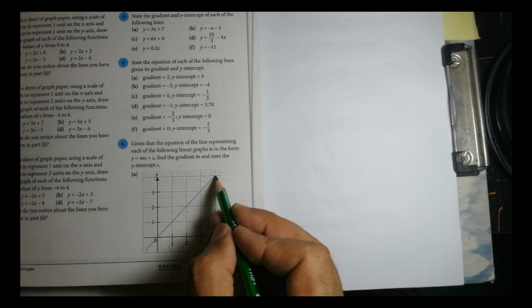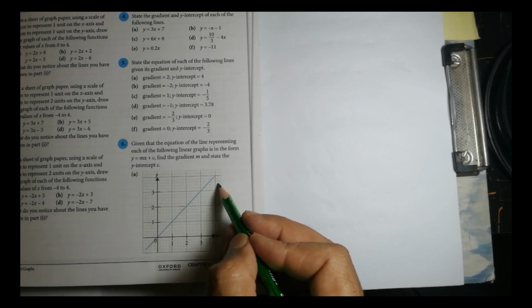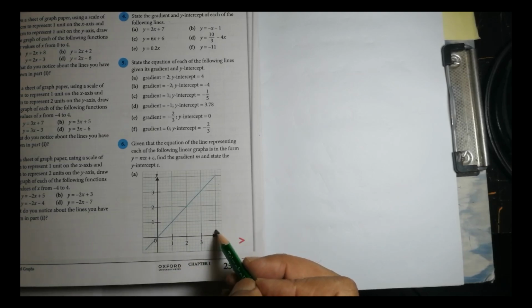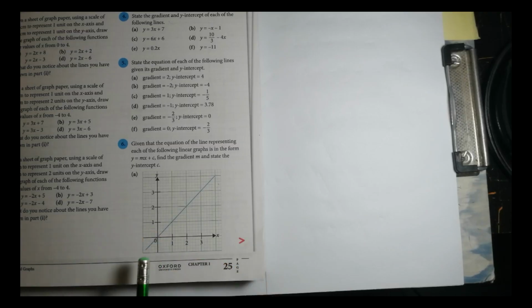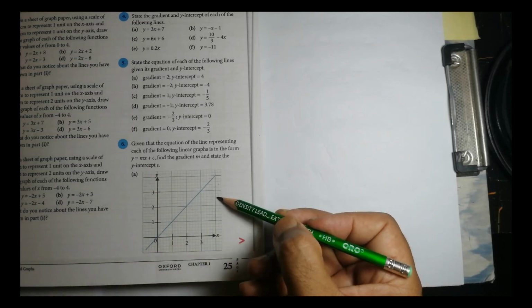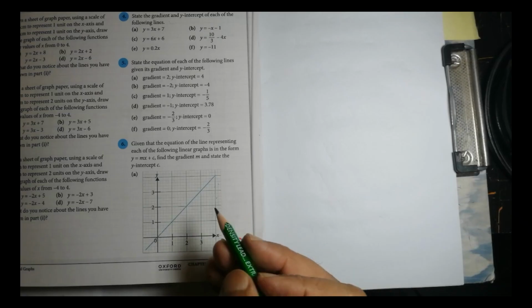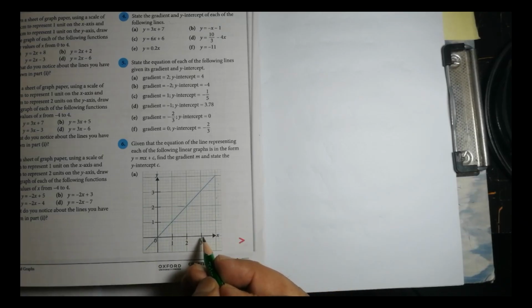I mean these points, see what is the vertical distance, 1 2 3 4, because each centimeter is representing one unit horizontally, one unit vertically. So its vertical distance is 4 and its horizontal distance is 1, 2, 3, 4.